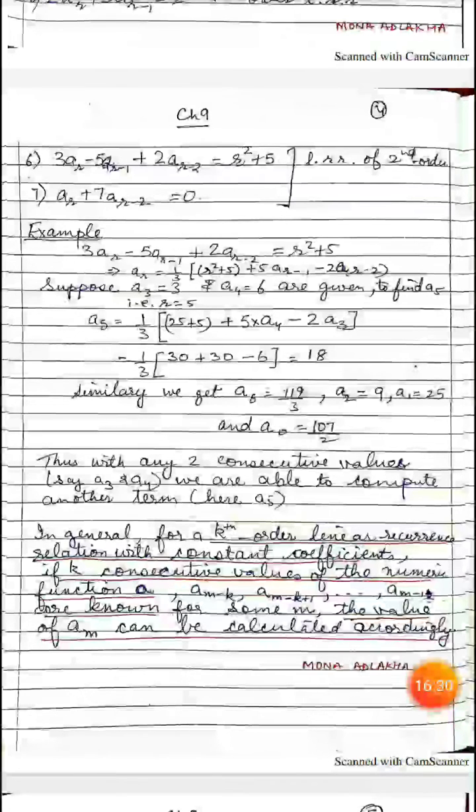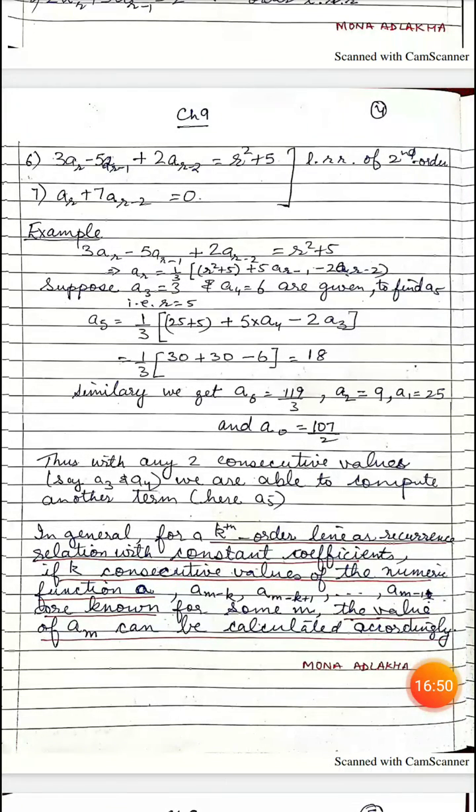I have also written the linear recurrence relation in a form in which I have an a_r term. So a_r is equal to one third of whatever is written here. So you can find the value of a_5 and then a_6, and you can even go back and find the value of a_2, and then a_1 and a_0 and so on.